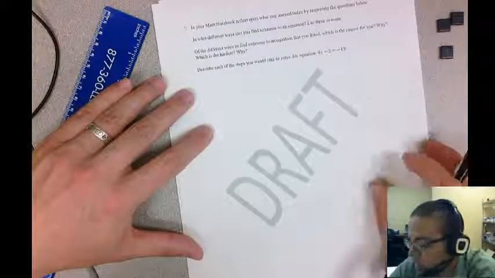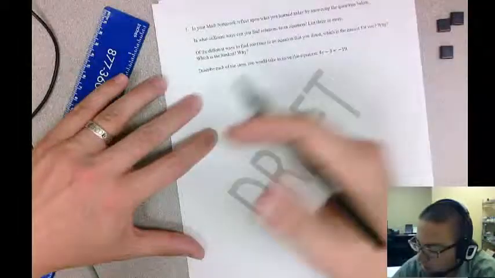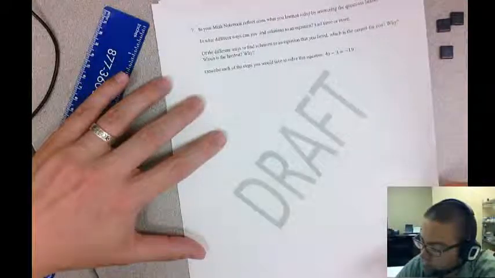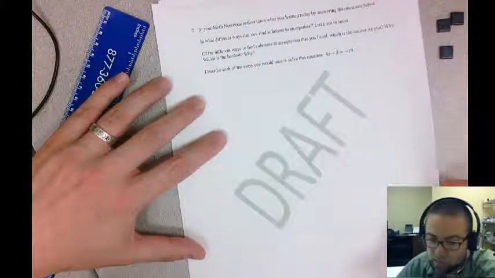That's very helpful in the workplace, thinking, okay, this is going to be a quicker way to do it, or this is probably the best tool to find the solution to this problem.